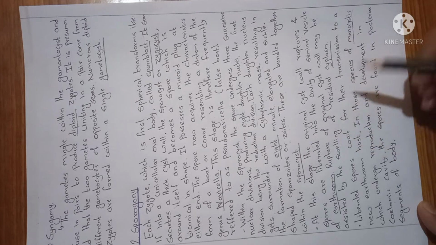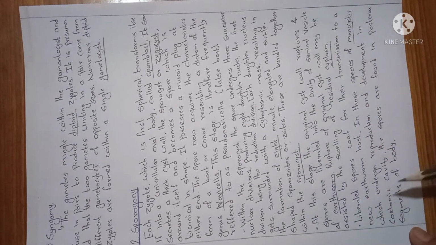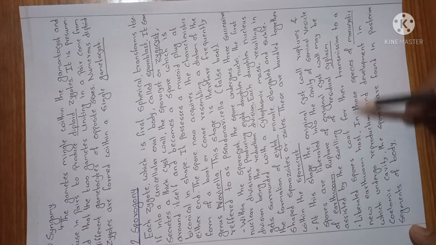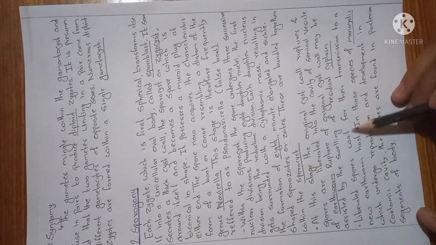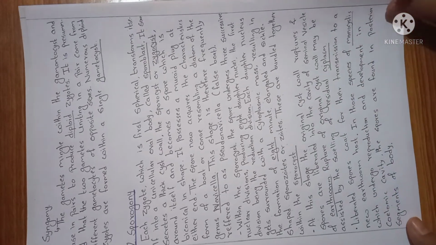Those spores which are liberated within the seminal vesicle wait for their transmission to a new earthworm host.